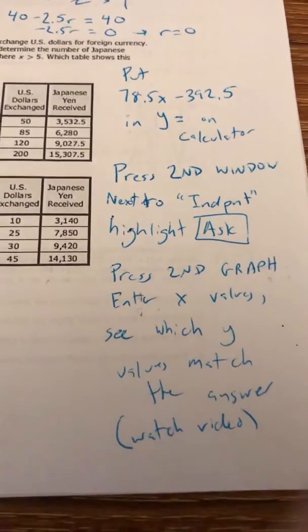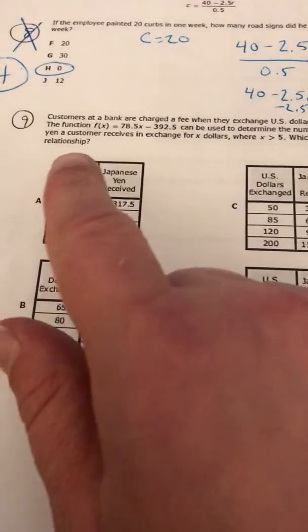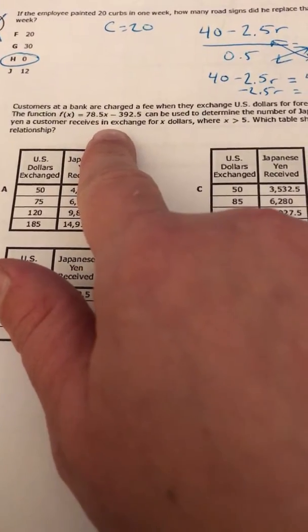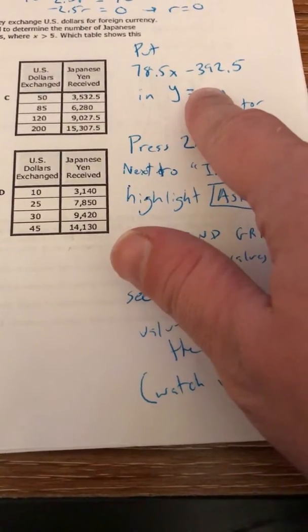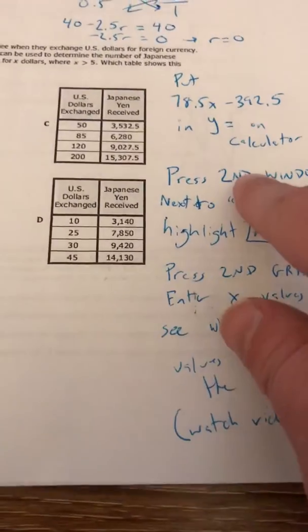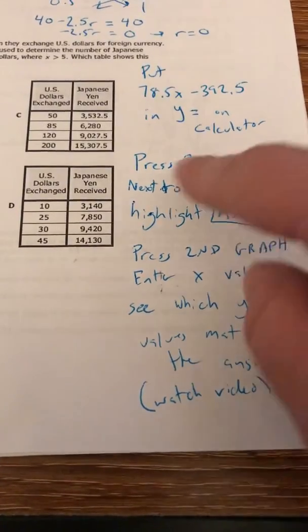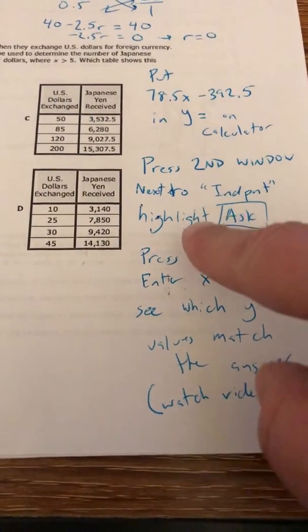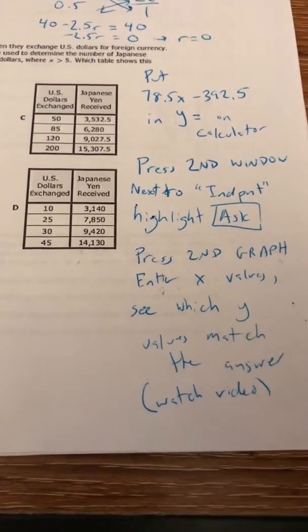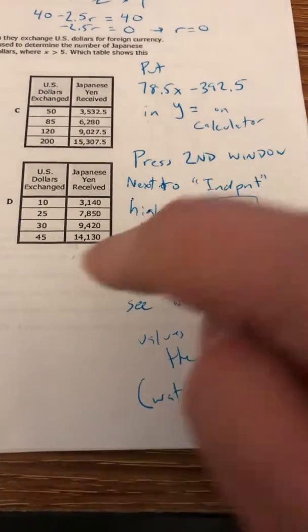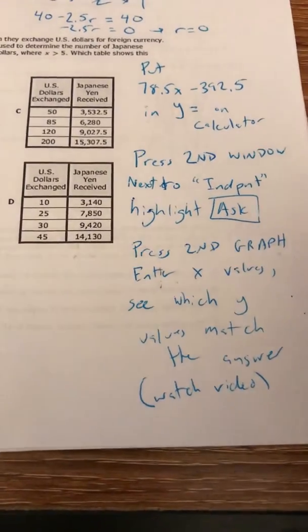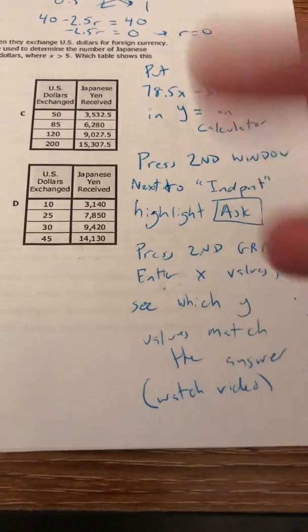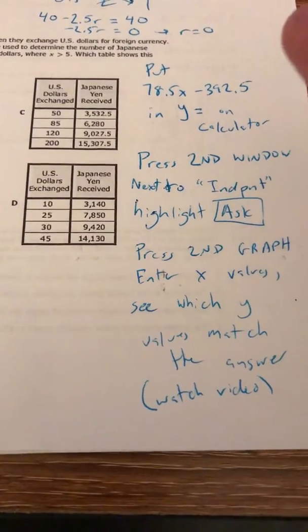So here it goes. Well, the instructions are over here. Since the equation was f of x equals 78.5x minus 392.5, we put 78.5x minus 392.5 into y equals on the calculator. Then we press second window, and then next to independent, we highlight ask instead of auto, which is what it's currently on. Then we press second graph, which brings us to the table, and then we enter the x values from the table and see which ones match one of the answers. Okay, so let me demonstrate.